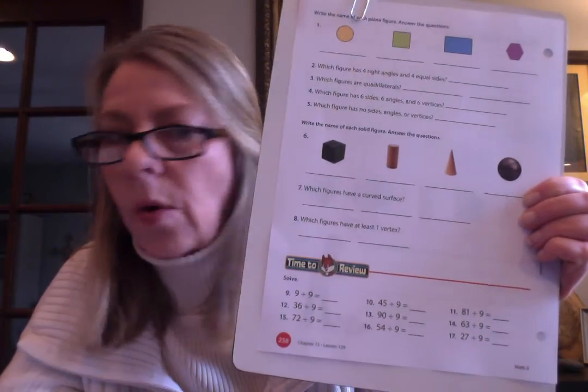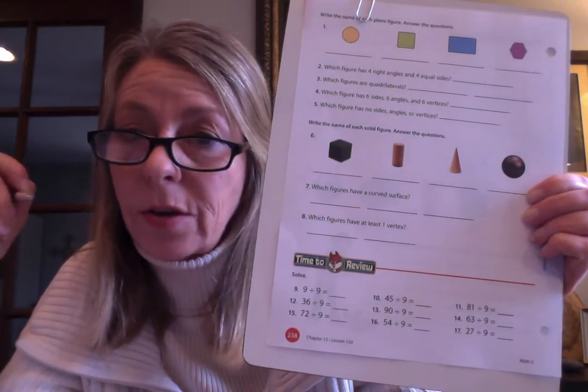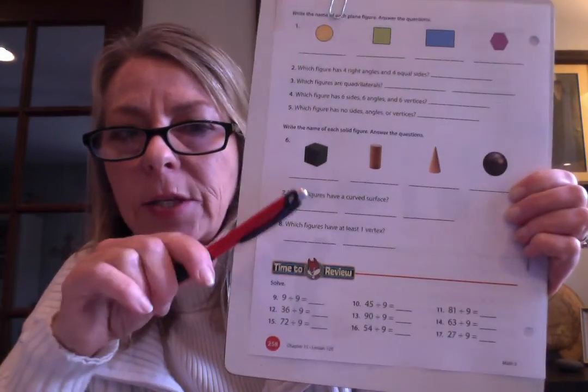Okay, so I also want you to do some multiplication facts on IXL, so don't forget that's part of your assignment. I just need a photo of page 258 and your IXL assignments today.